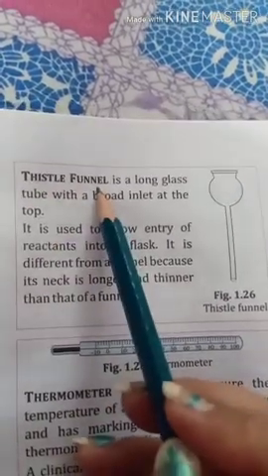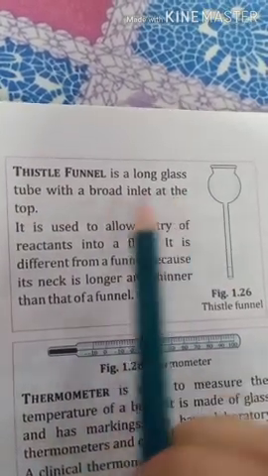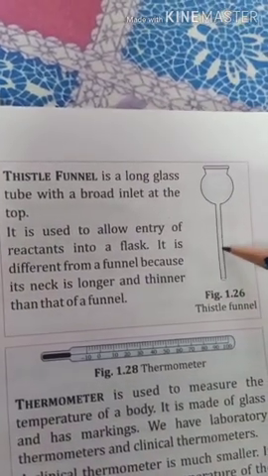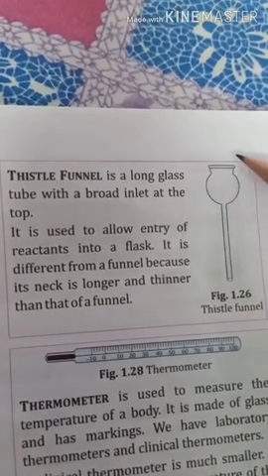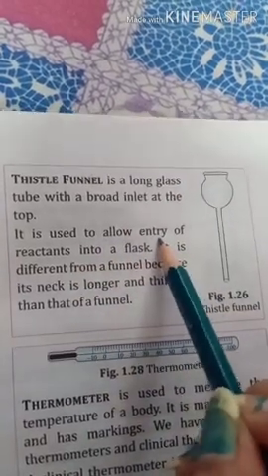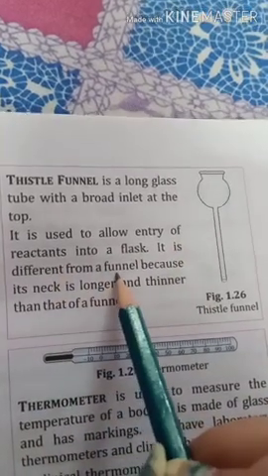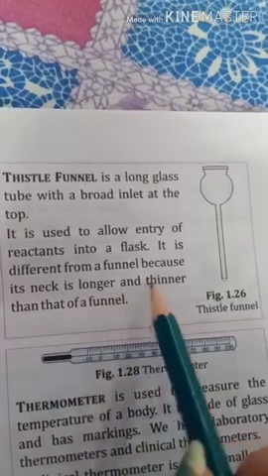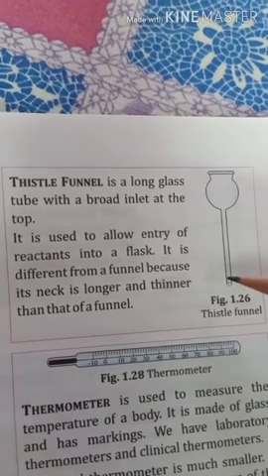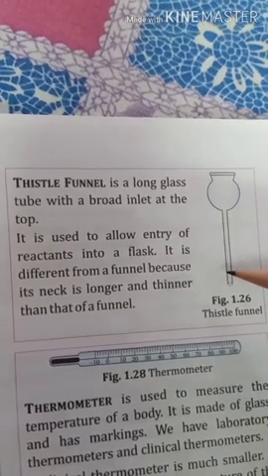Next is dropping funnel. Dropping funnel is a long glass tube with a broad inlet at the top, and it is used to allow entry of reactants into a flask. It is different from a funnel because its neck is longer and thinner than that of a funnel. So this funnel is used to allow entry of reactants into the flask while carrying out different chemical reactions.